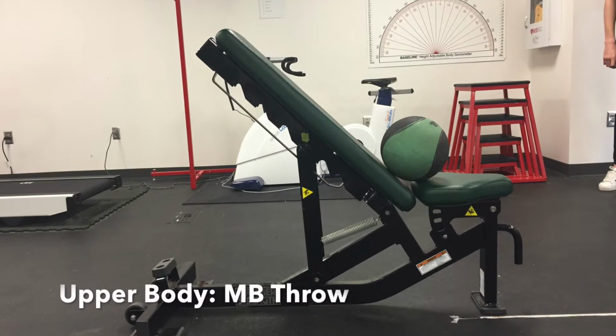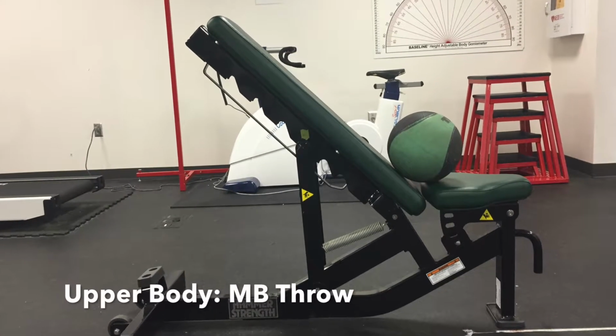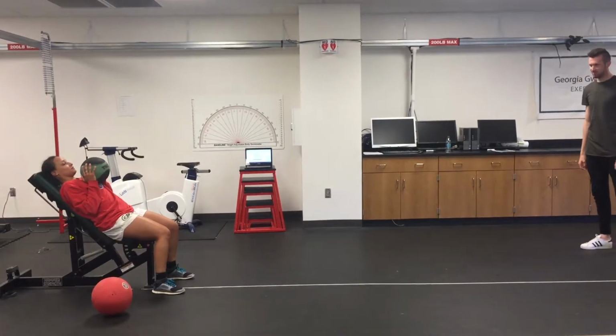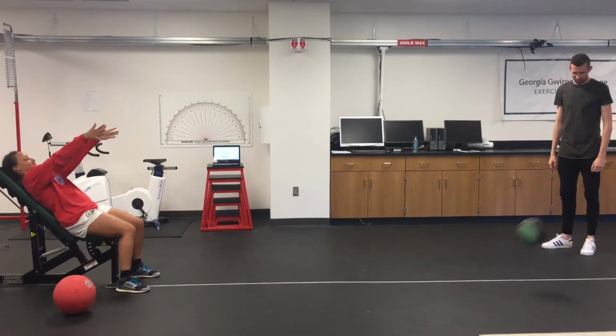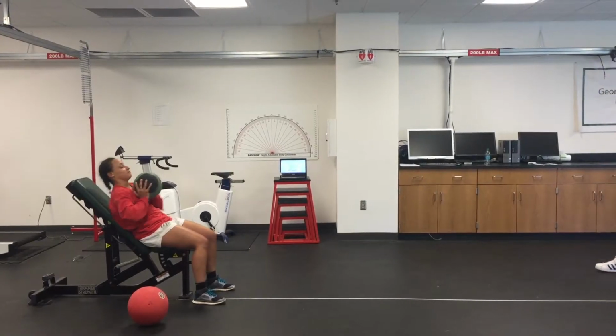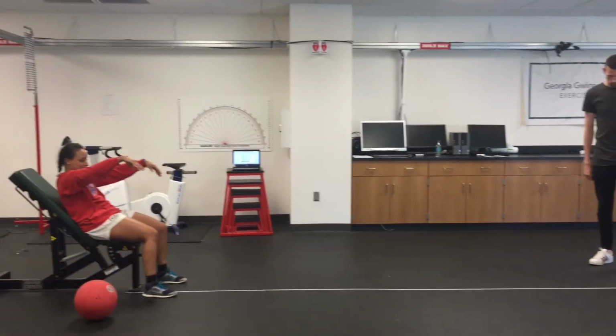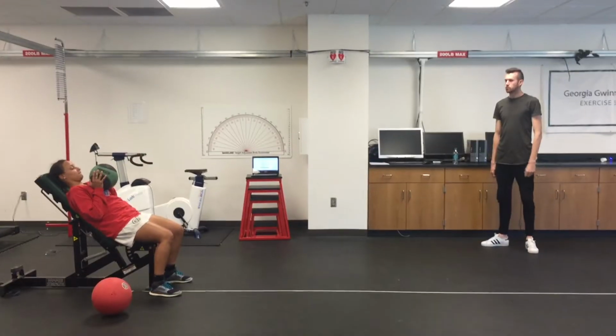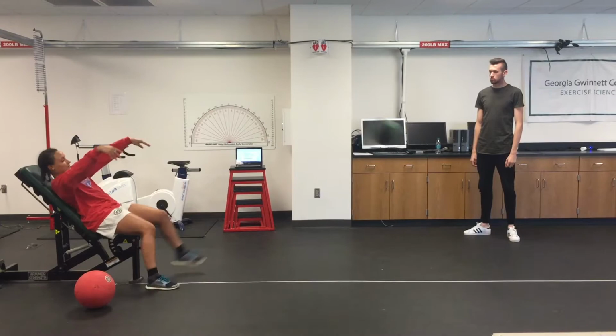Medicine ball throw measures upper body strength and power, which is necessary for a goalkeeper. Proper technique is head and back against the bench, feet on the ground, hands to the side of the ball, and elbows by your side. One improper technique is to bring the head and back off of the bench, which allows for more use of the body and more power. Second improper technique is to kick the feet up when throwing the ball. Feet should remain in contact with the floor the entire exercise.